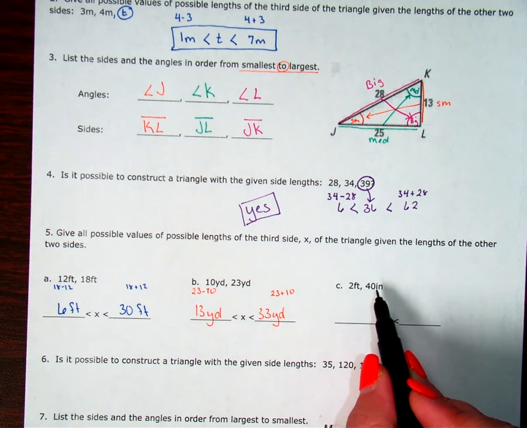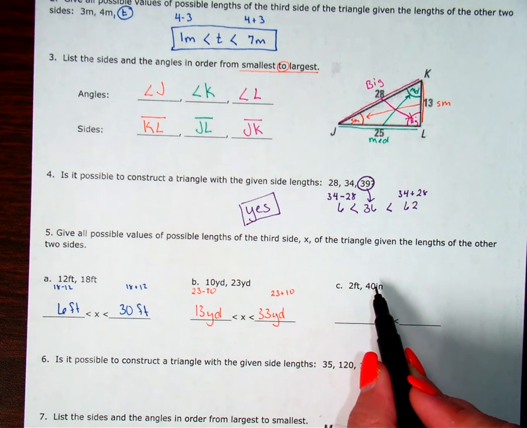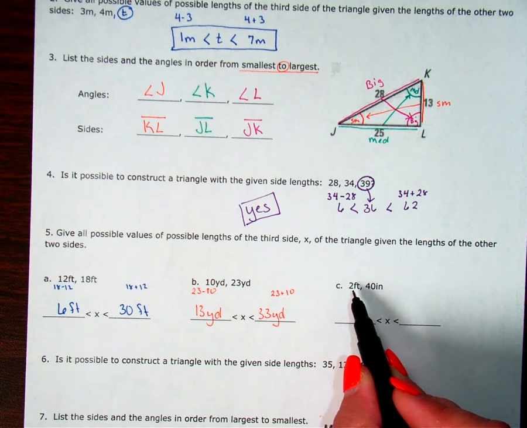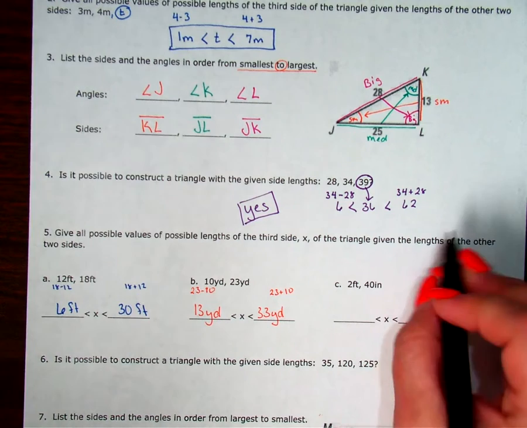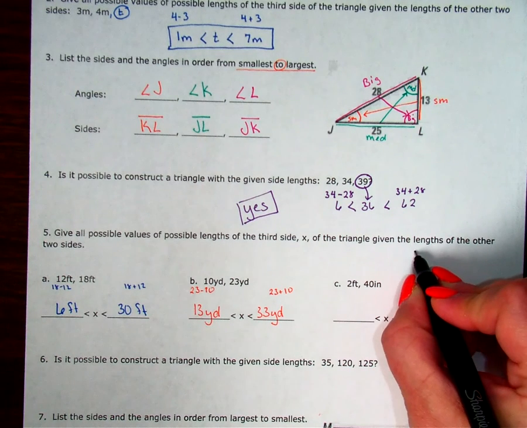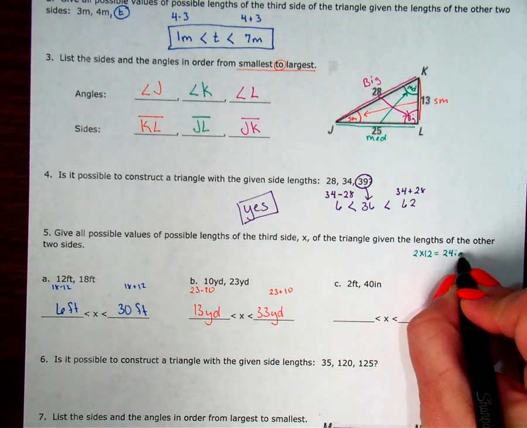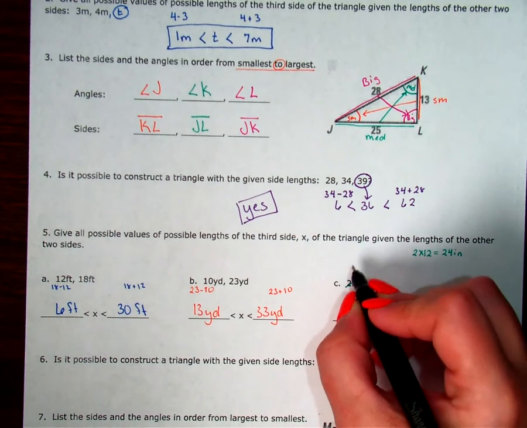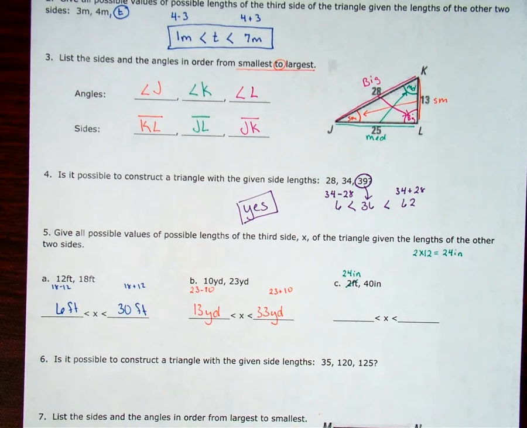Now, since this 40 isn't divisible by 12, I'm going to get a decimal for how many feet it is. So instead, I'm going to change my feet to inches, because I know every foot is 12 inches. So if I have 2 feet, 2 times 12 means I have 24 inches. So instead of thinking that this is 2 feet, I'm going to think of it as 24 inches, so that way my answer can be in inches.